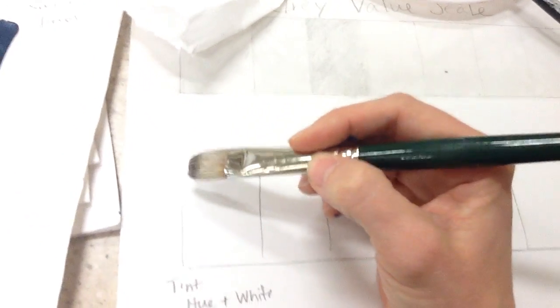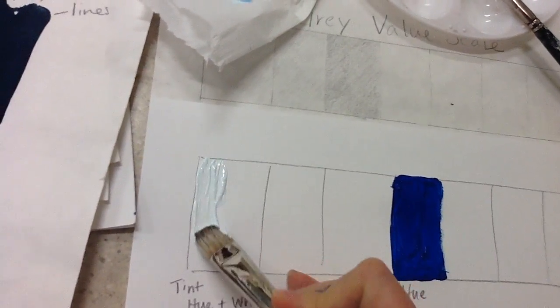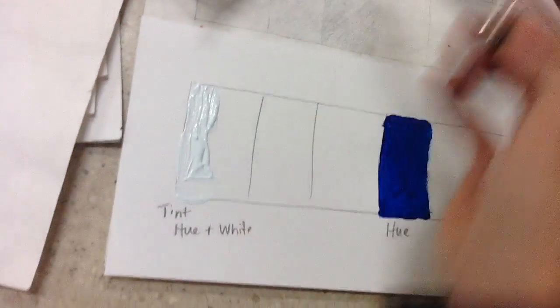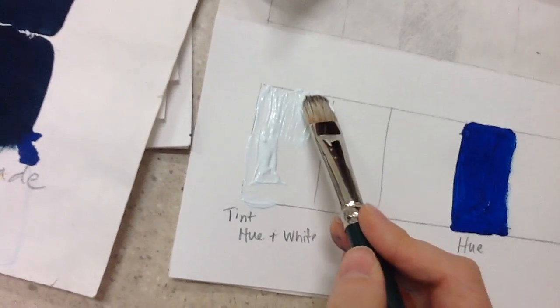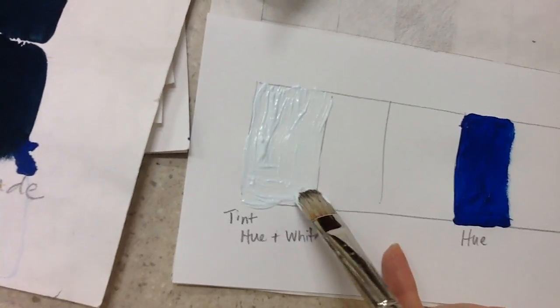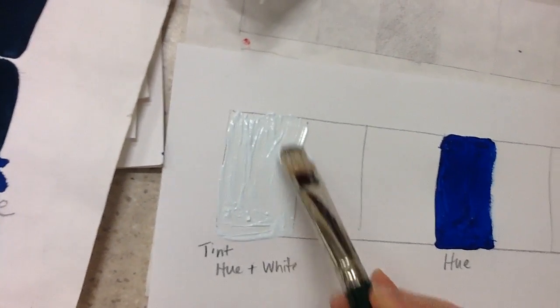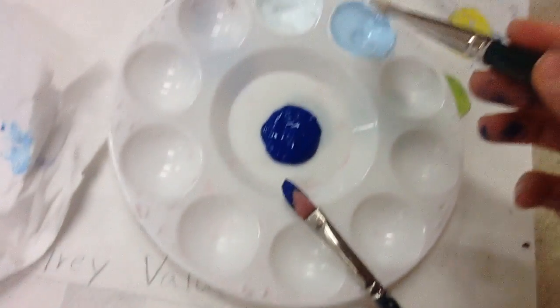So I'm going to take this first value and I'm going to go ahead and paint that. And it almost looks like the paper, doesn't it? But it does have blue in it. Okay, and I may need a couple layers of that. And now I'm going to put this in here.